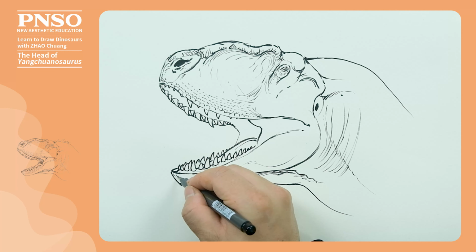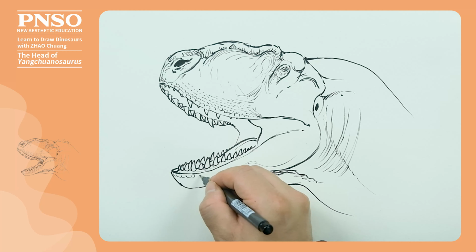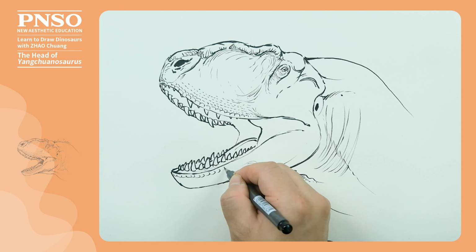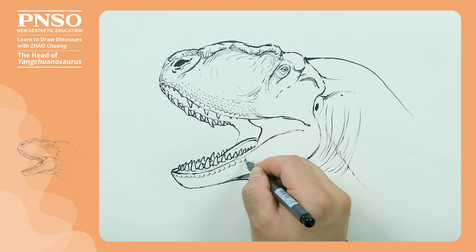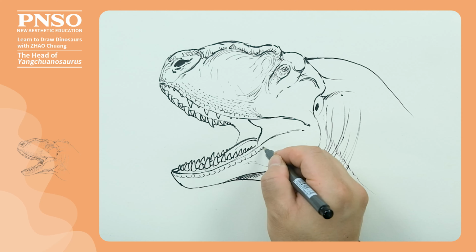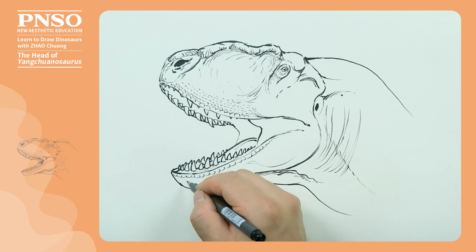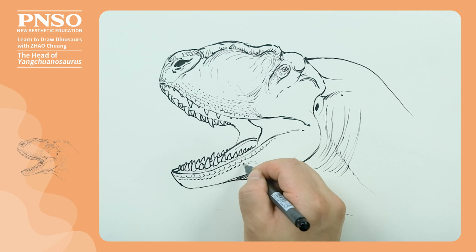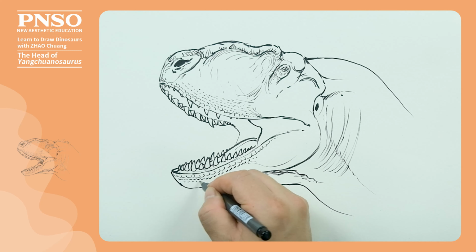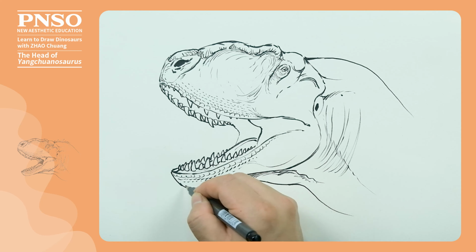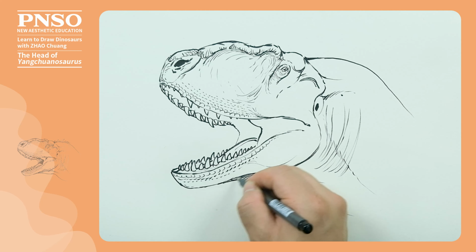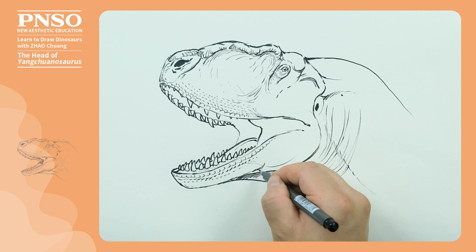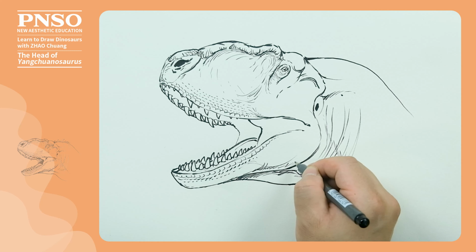We can adopt the same manner to draw the scales on the lower lip. Imagine that the scale is a square bulge. When the sun shines from the left, dark parts will appear on the right side and below, forming shadows. We can add some small strokes on the lower right side of the lower jaw to create a sense of volume.